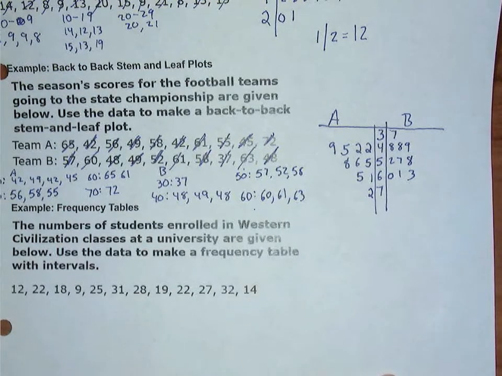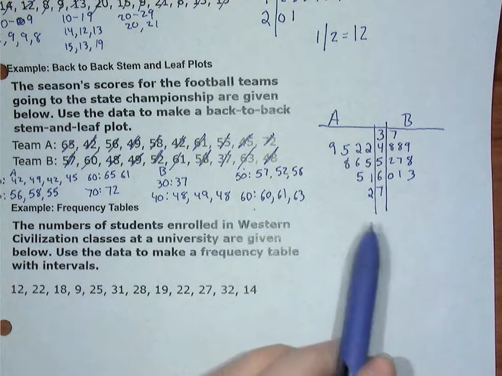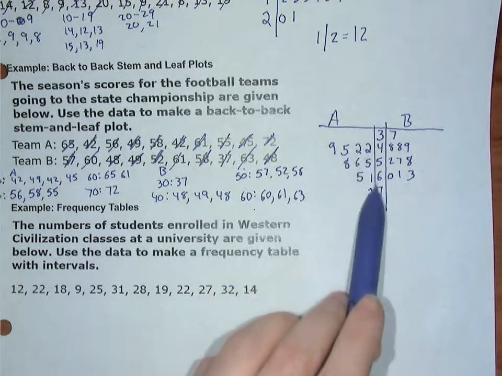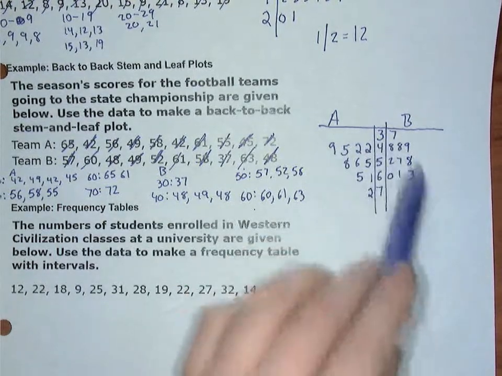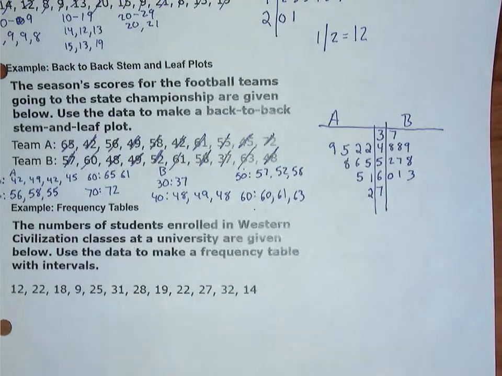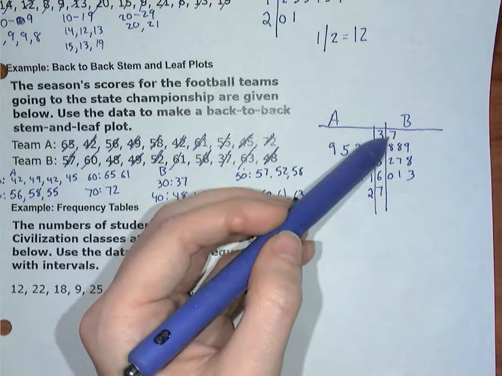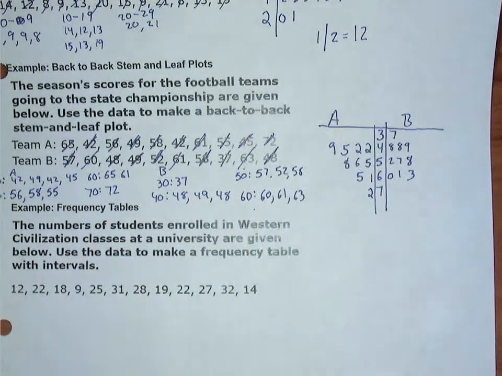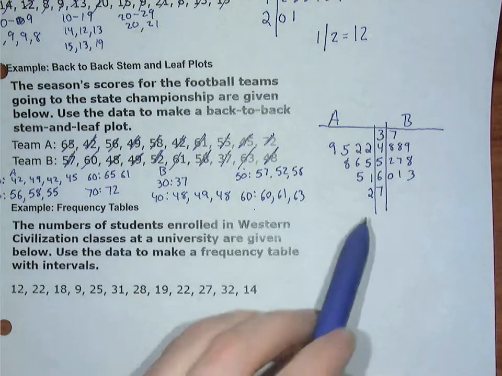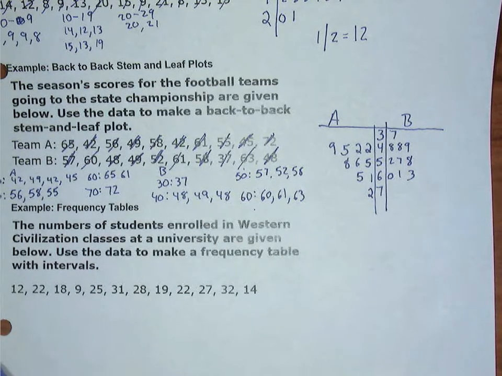When we take a look at this, we can compare certain things. We can compare that Team A seems to have higher scores overall than Team B because their data falls lower in general on our stem and leaf plot. Team B ends up with the lowest score overall, and Team A has the highest score overall. So we can compare our two teams with that back-to-back stem and leaf plot.